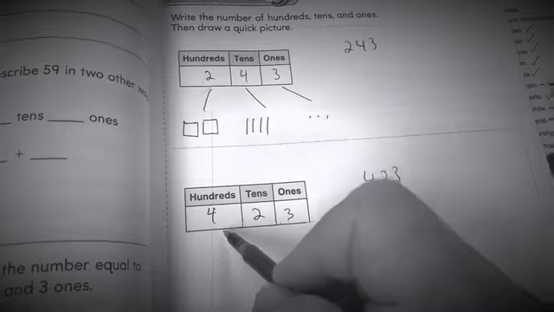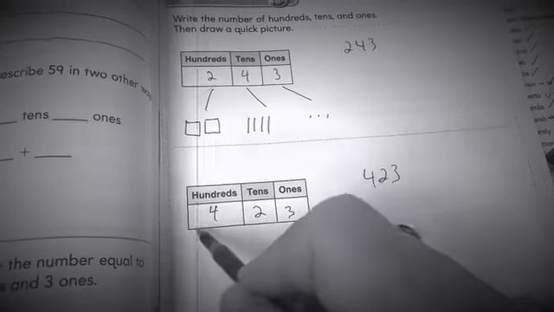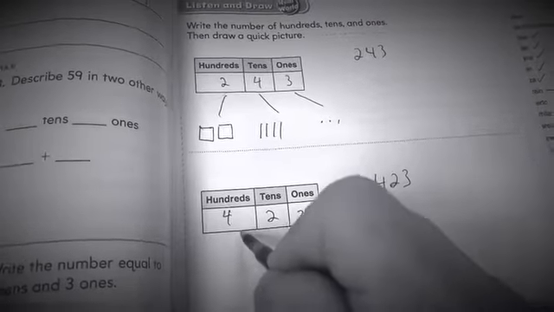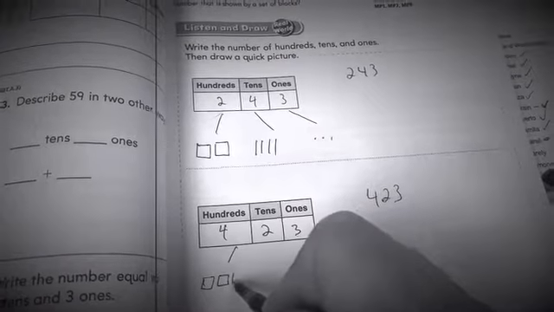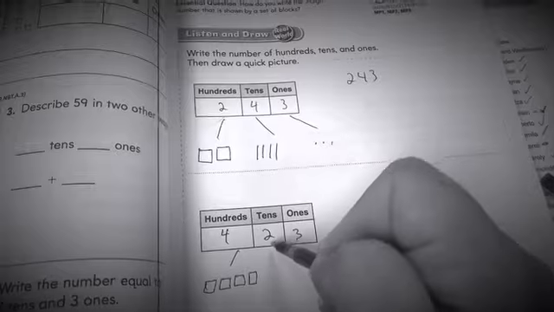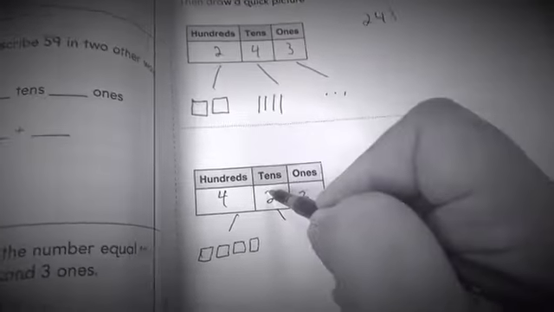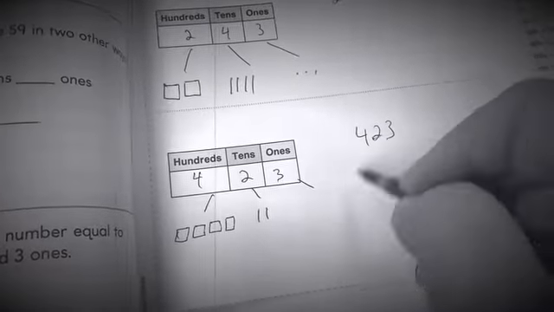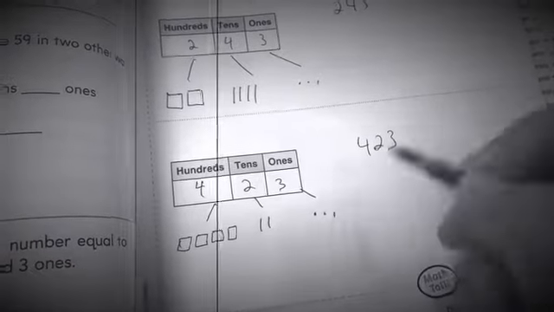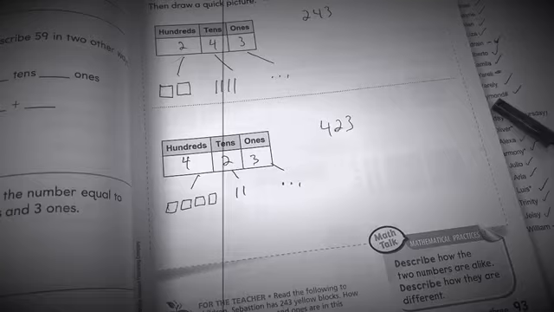So how many hundreds am I going to make here? Well, what's this telling me? It's telling me to make 4 hundreds. 1, 2, 3, 4. How many tens is this telling me to make? 2. 1, 2. And how many ones is this telling me to make? 1, 2, 3. All right, good job.